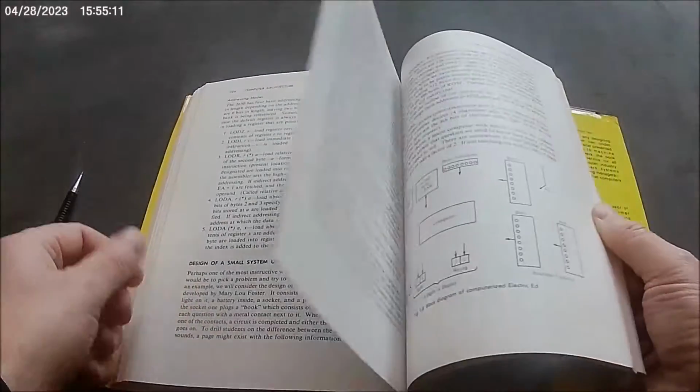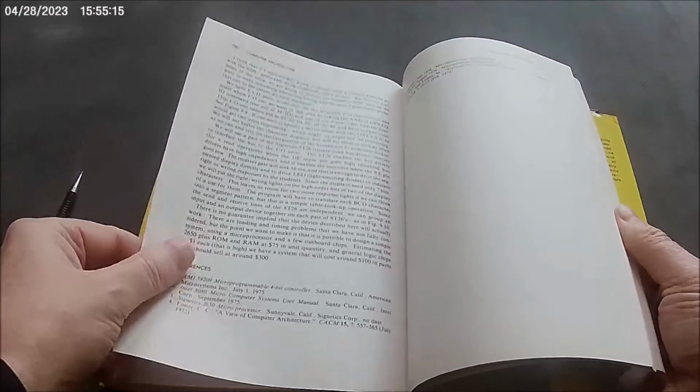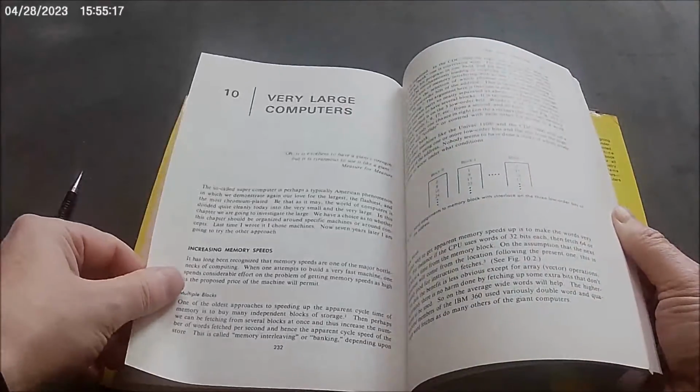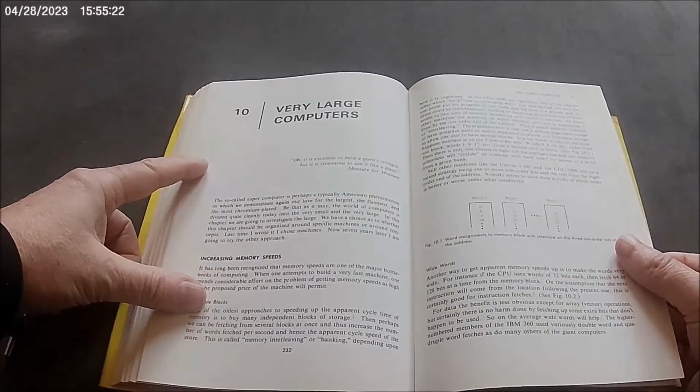So it talks through a few of the older computers from the 1970s, and it talks through some of their architecture and some of their programming languages.